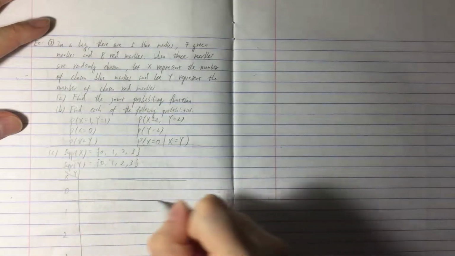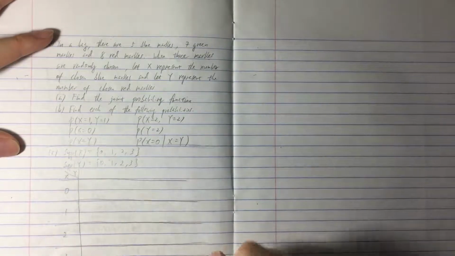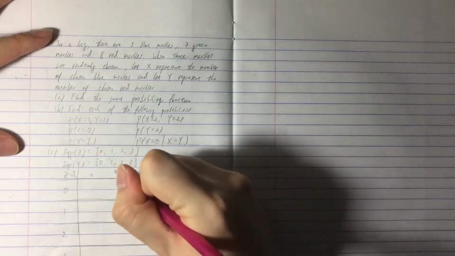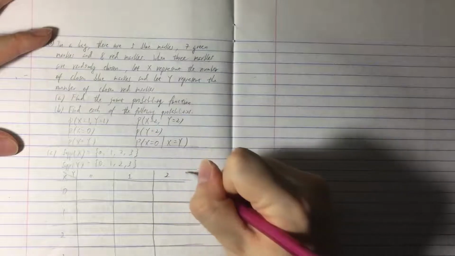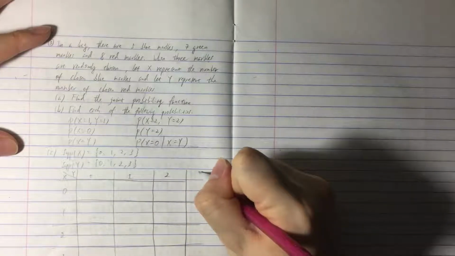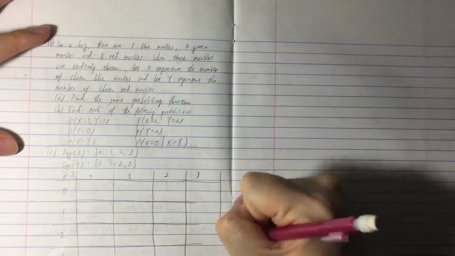Now, for the joint probability function, put X in the first column, put Y in the first row. X could be 0, 1, 2, 3. Y could also be 0, 1, 2, 3. Let's try to find a probability for each of them.